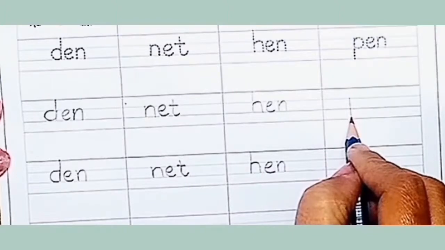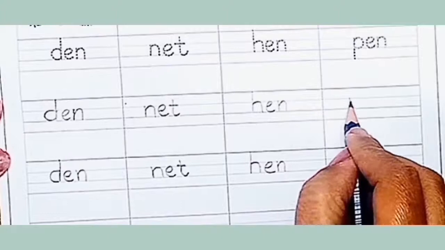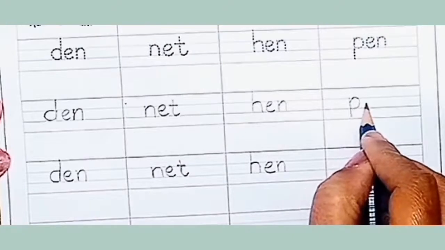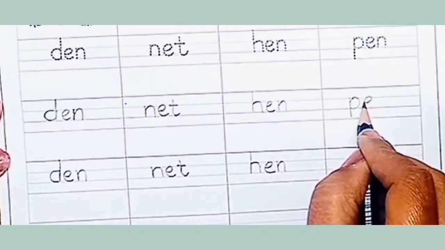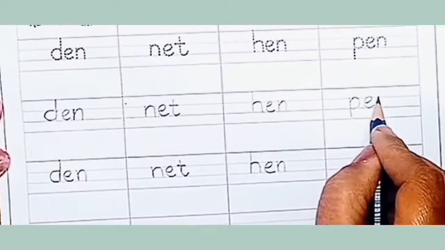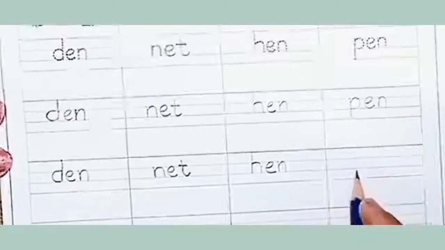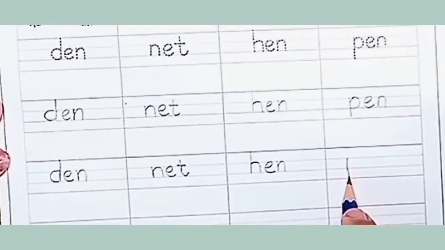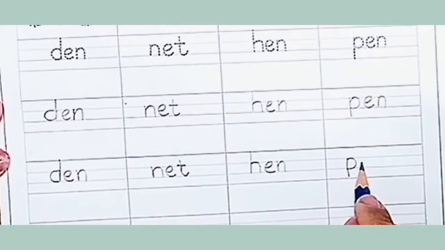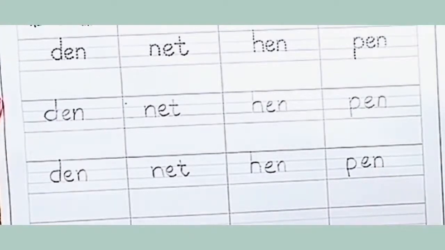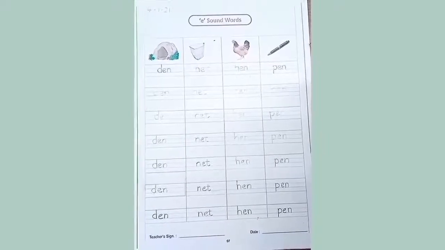P says per. E says a. N says pa pen. P, E, N, pen. You have to complete this page like this.